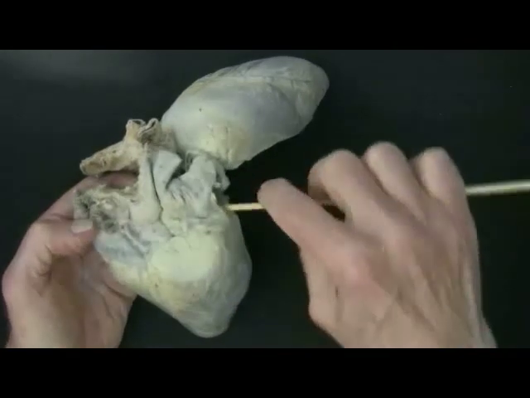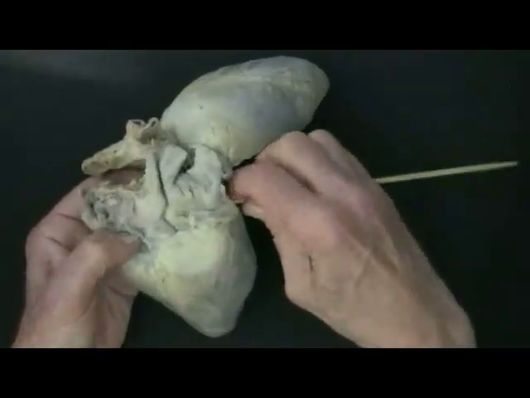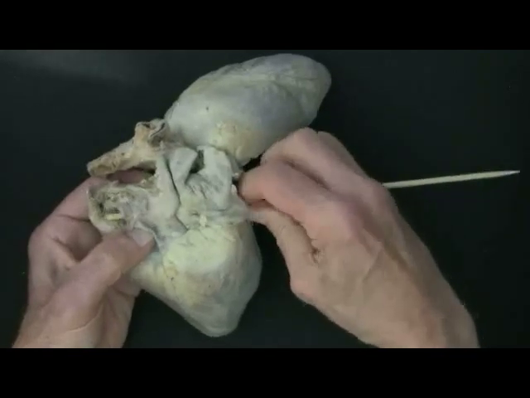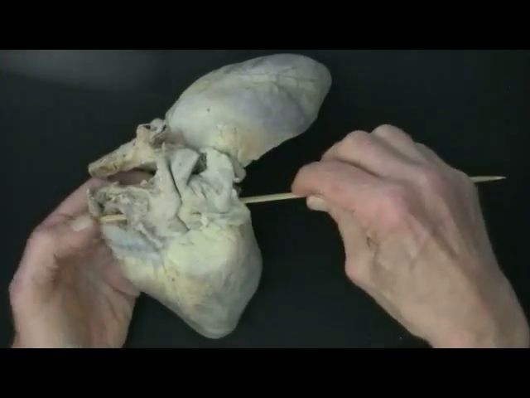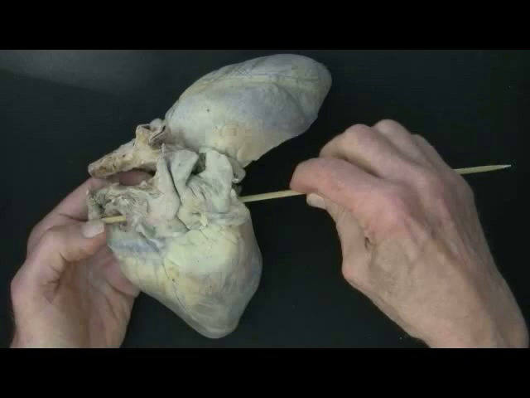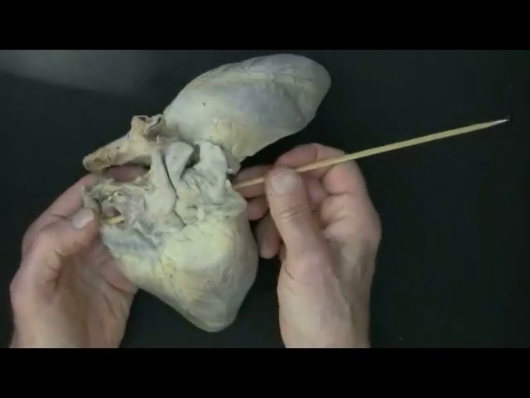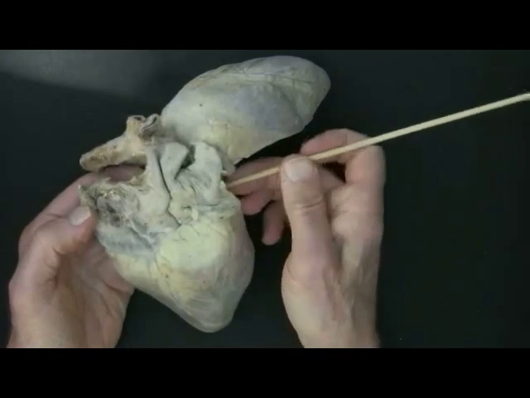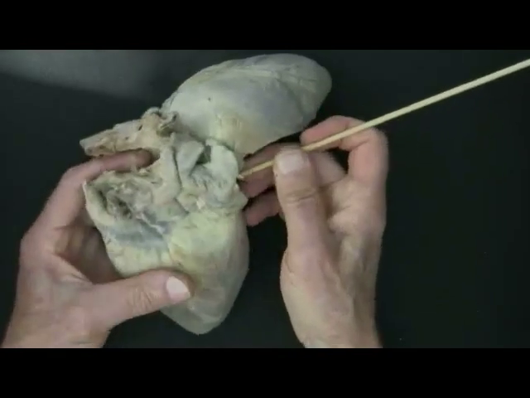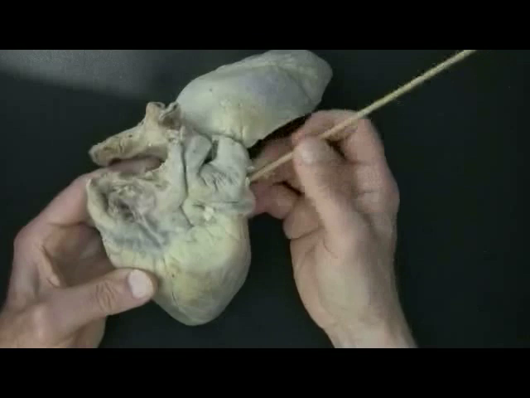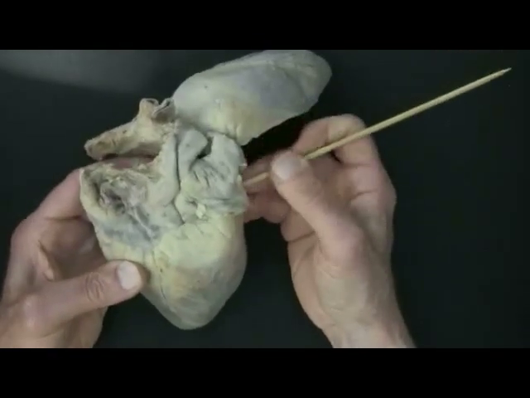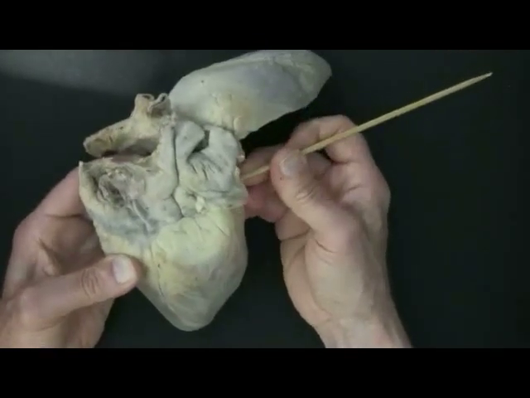And that we can find by just passing a stick and discovering indeed that this must be the inferior vena cava. At the same time, if we pull this stick back, we can locate yet another structure which empties blood into the right atrium.